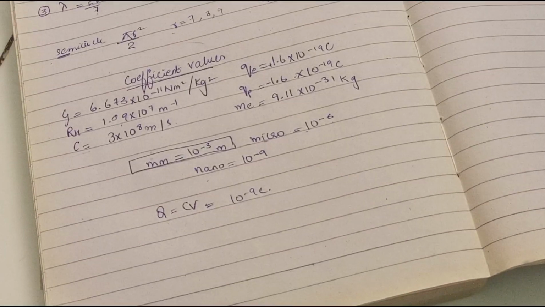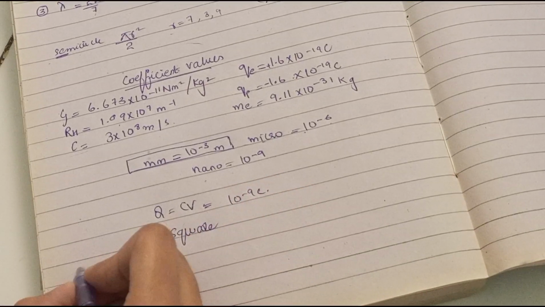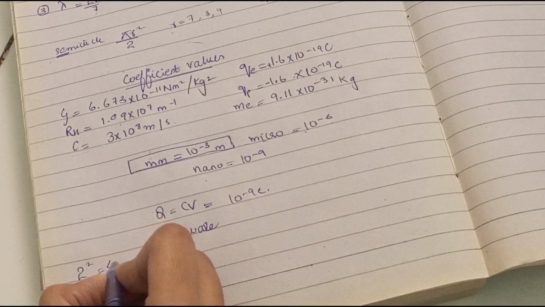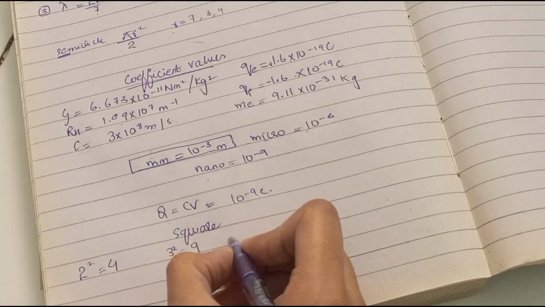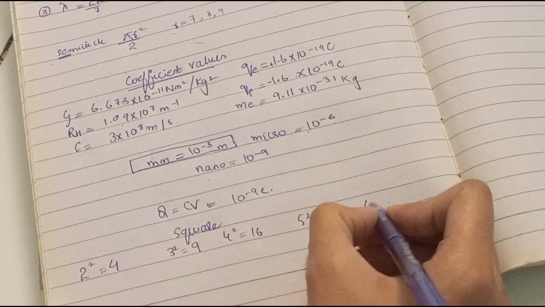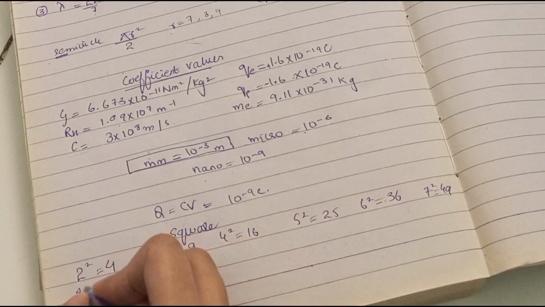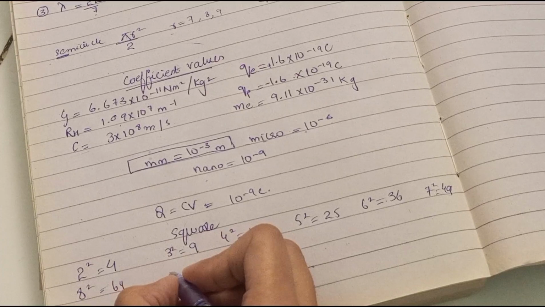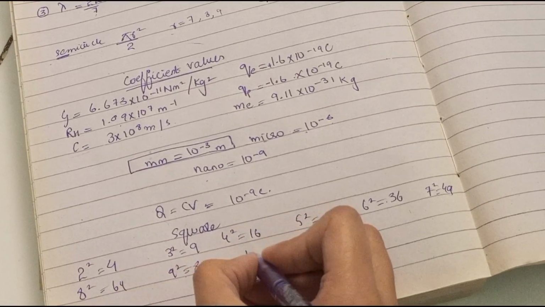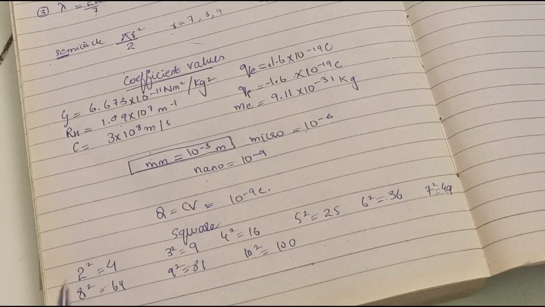This is squaring. How can we square numbers? It's a very easy trick. 2 square is equal to 4, 3 square is 9, 4 square is 16, 5 square is 25, 6 square is 36, 7 square is 49, 8 square is 64, 9 square is 81 and 10 square is 100. You have to memorize these square values too, because they are very important in the numericals. Whenever we are solving the numericals, we have to memorize these values.